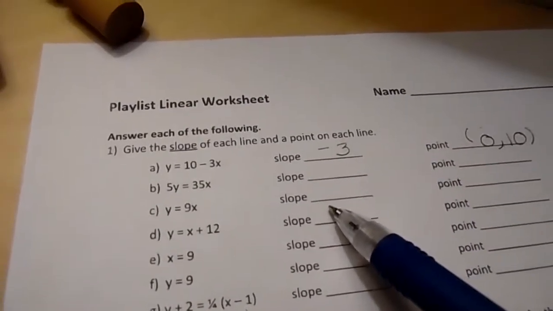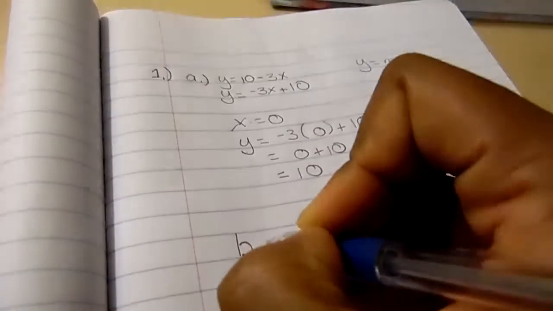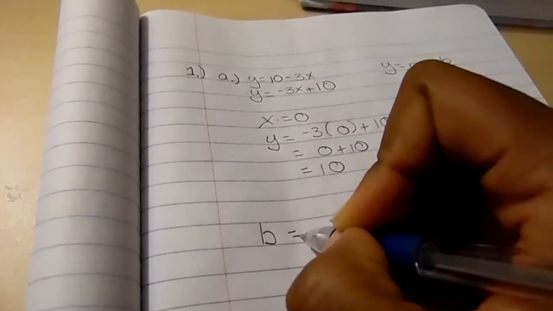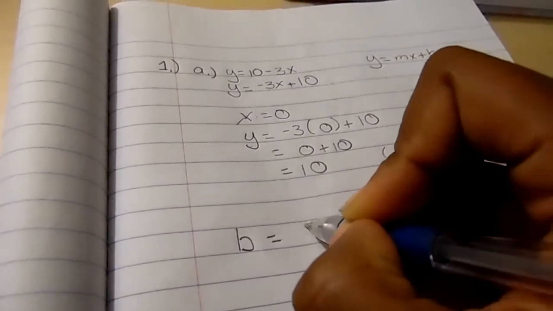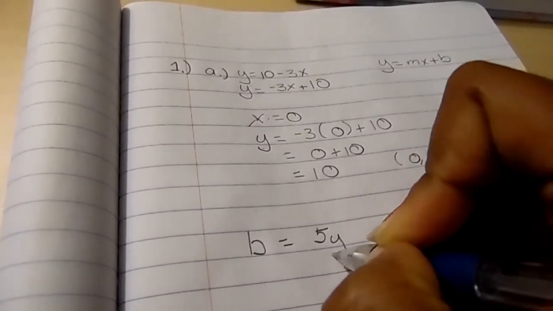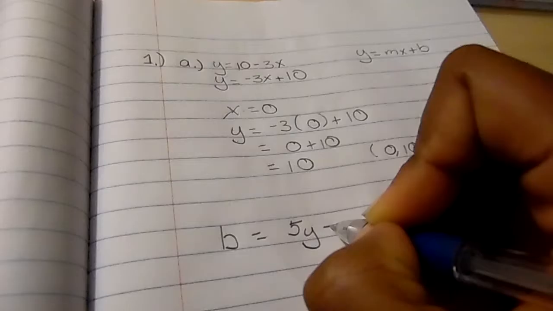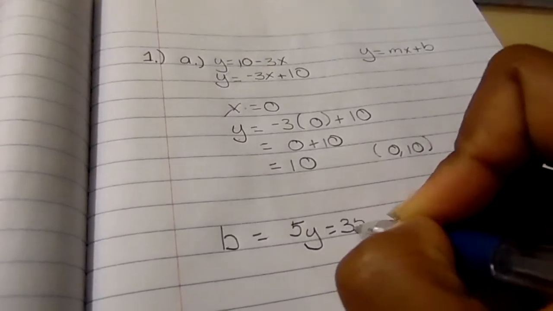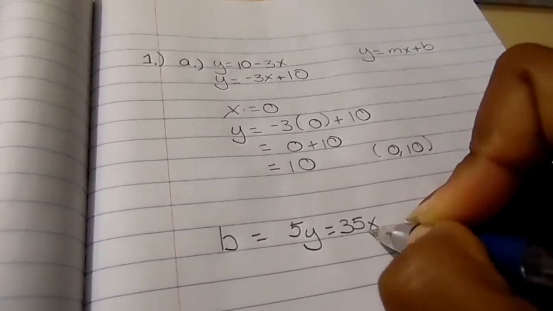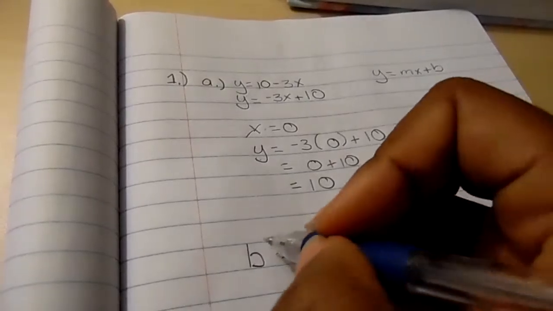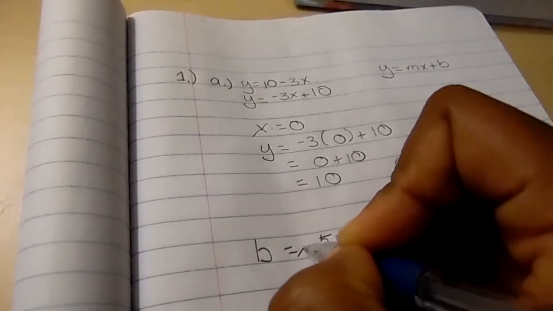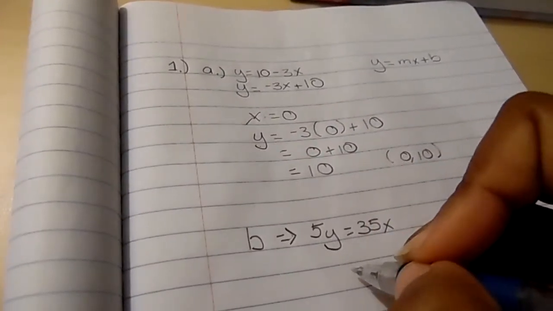Okay, now let's do B. Okay, so then for B, oh, you see that? Okay, we have 5y is equal to 35x. Okay, you know what? I shouldn't have put the equals there. Let's do that. That's B.